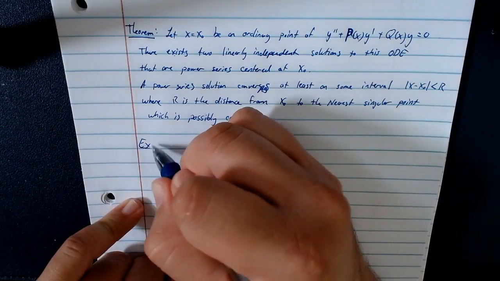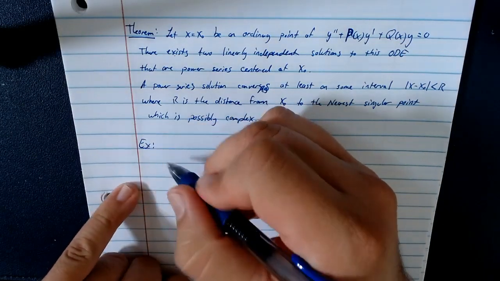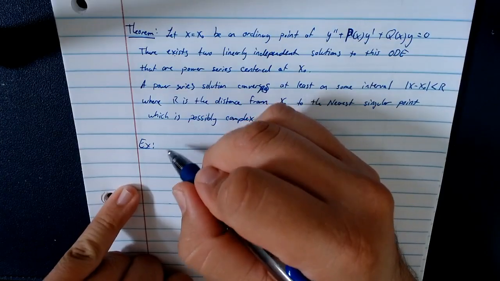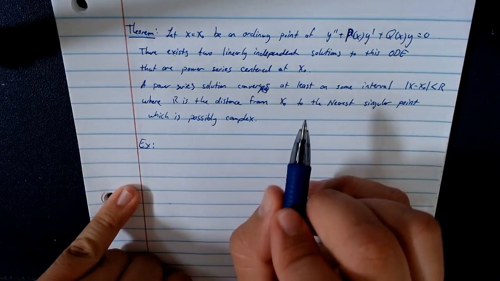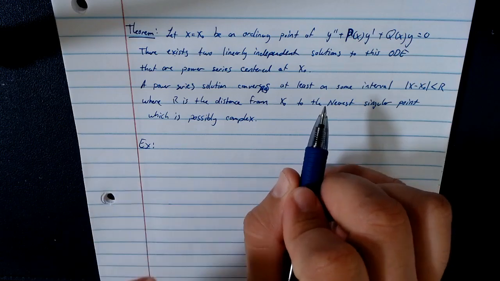Okay. So, for example, let's find the minimum radius of convergence. Because again, this theorem doesn't say that it has to be the interval. It just means this is the smallest possible one.